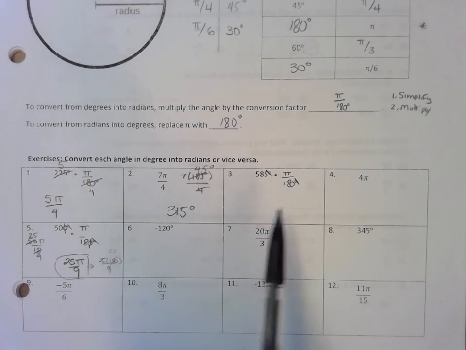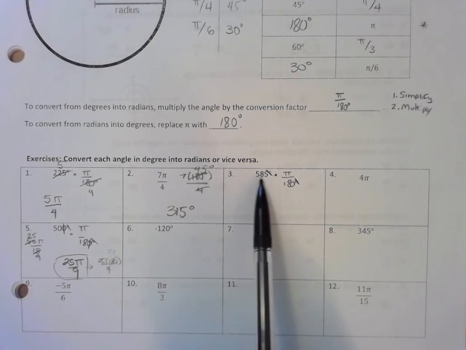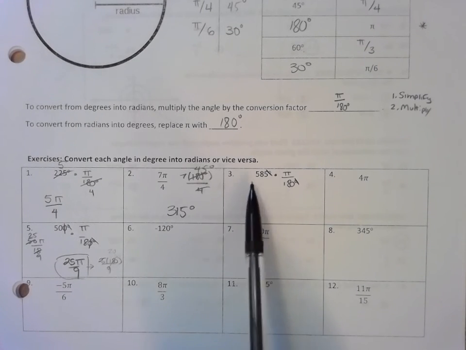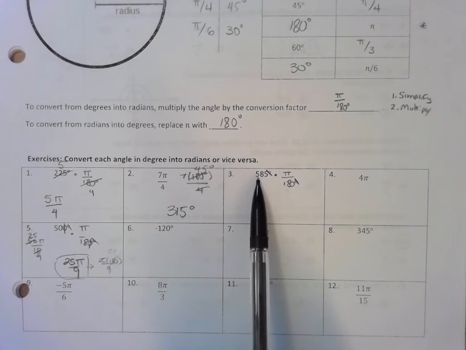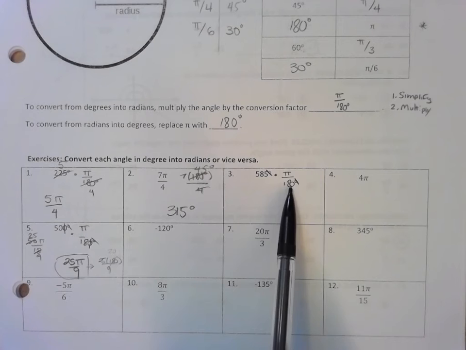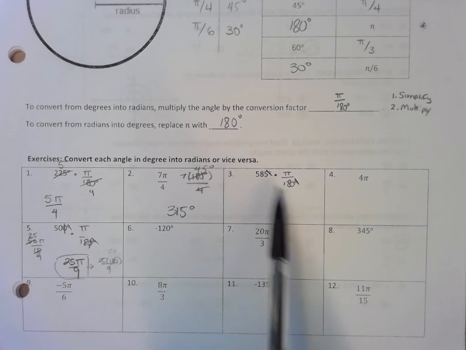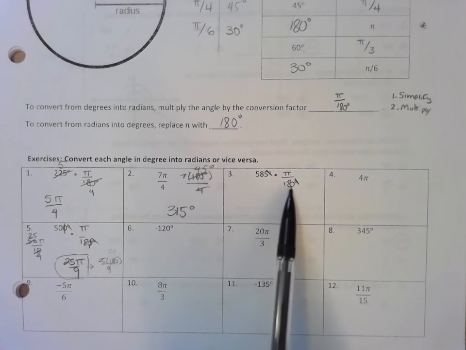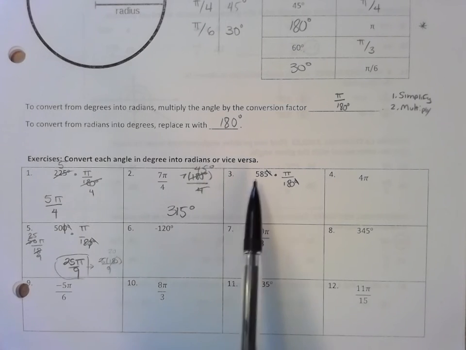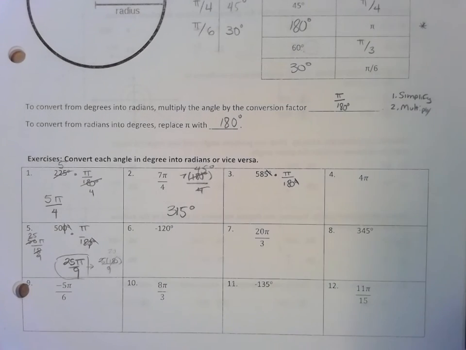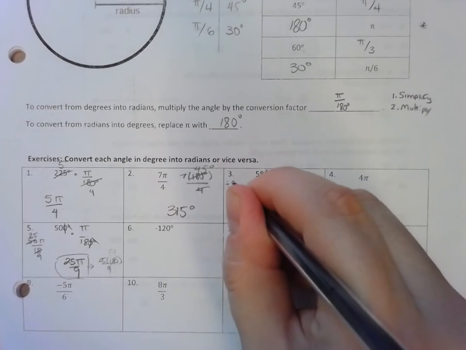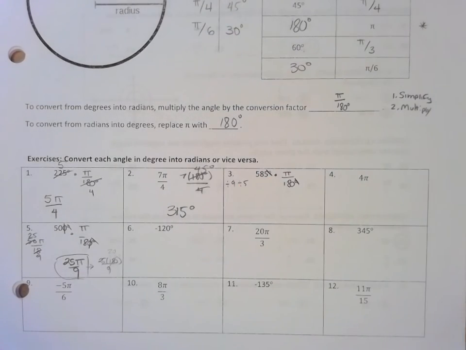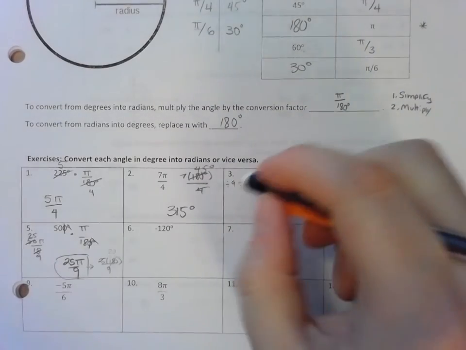Alright, let's see if we can learn any of the tricks. Like 585. It divides by 5. I know that. Add the digits. 5 and 5 is 10, and 10 and 8 makes 18. 18 is divisible by 3. 1 plus 8 is 9, which is divisible by 3, but also 9 is divisible by 9, and 18 is divisible by 9, which means this number is not only divisible by 3, it's divisible by 9, it's divisible by 5, which means it's going to be divisible by 45.